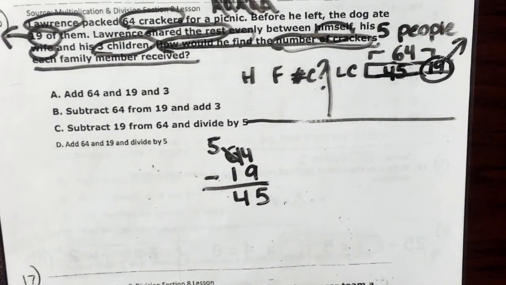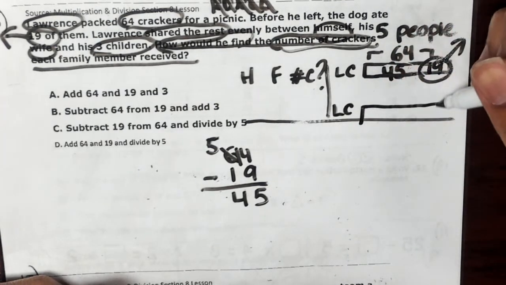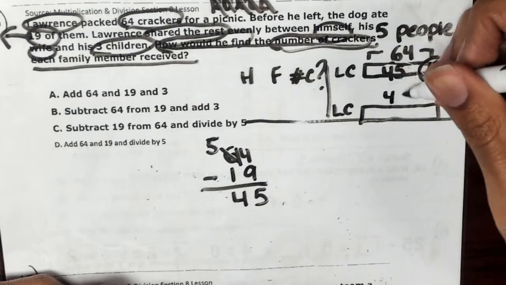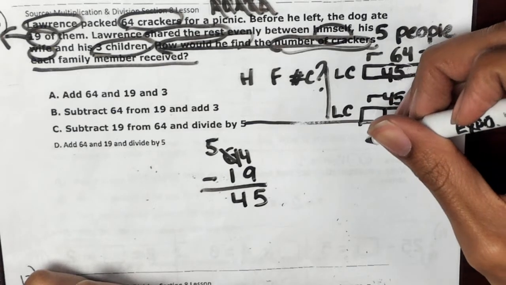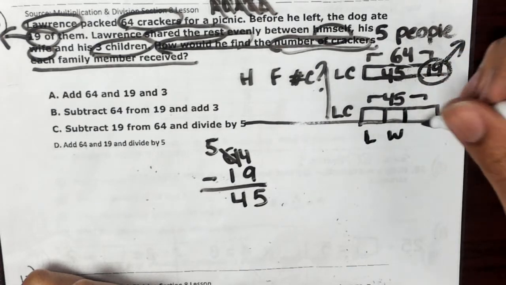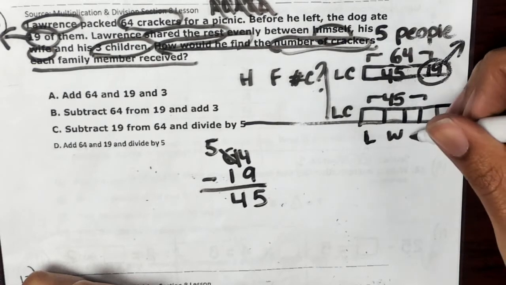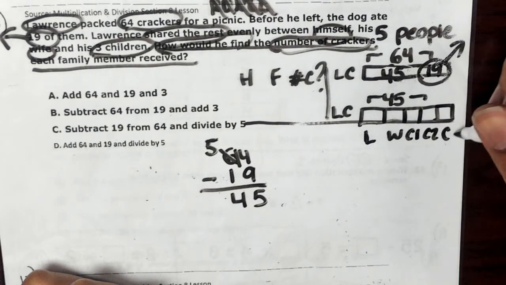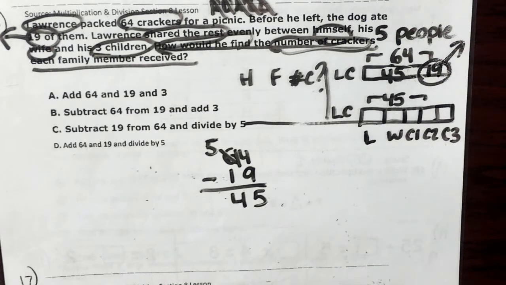Now that we know how many he has left, now we can figure out how he's going to share them. So I know this is still about Lawrence, and he has crackers. I know now he has 45, so that's going to be our new total number. And I know he's going to share them with 5 people. So here's the first person. This is Lawrence. Here's his wife. Here's his 1, 2, 3 children. So this is child 1, child 2, and child 3. So that's 1, 2, 3, 4, 5 people that he's going to share that with.